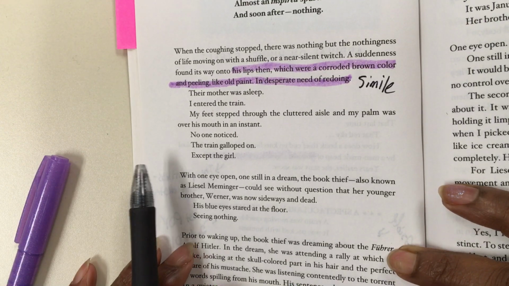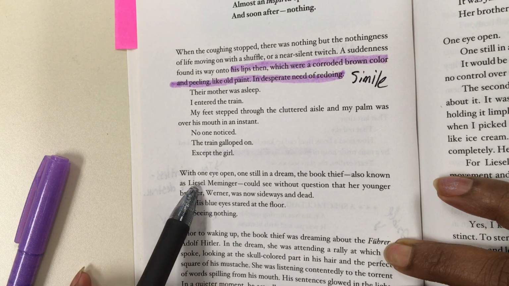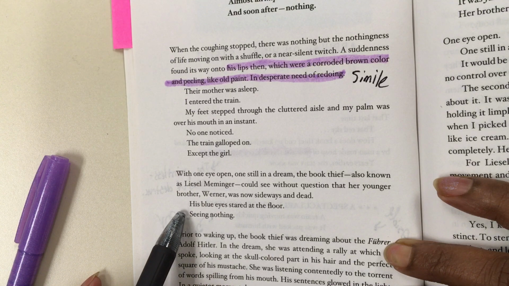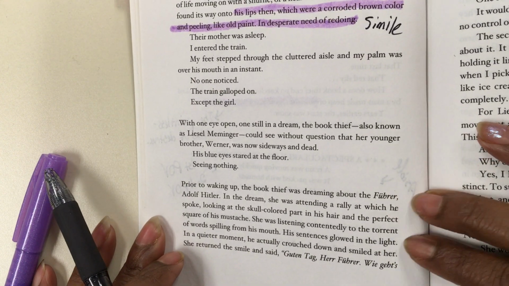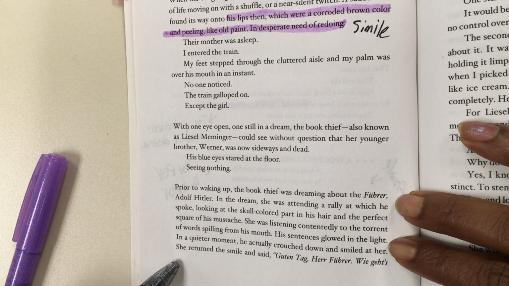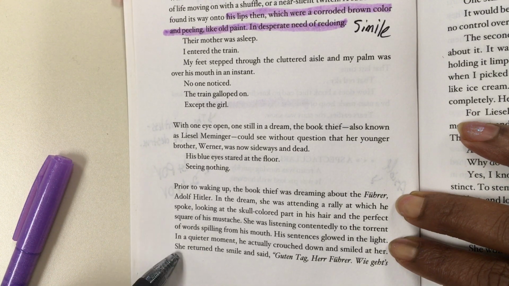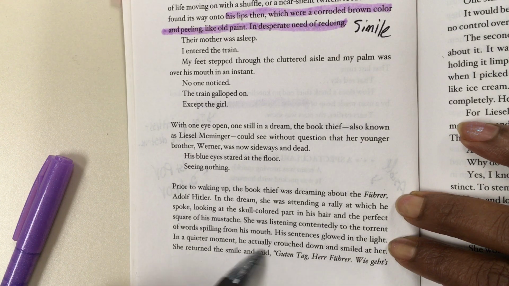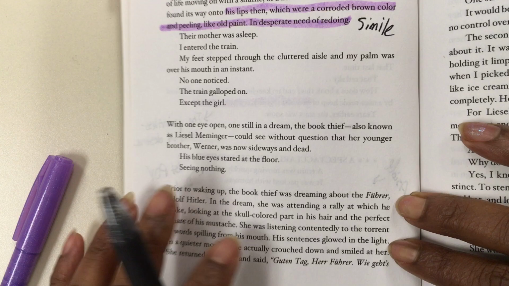With one eye open, one still in a dream, the book thief, also known as Liesel Memminger, so here's our character's name, could see without question that her younger brother Werner was now sideways and dead. His blue eyes stared at the floor, seeing nothing. Here he describes the dream that Liesel had been having right before she woke up and found her brother. She was having this dream of being at a rally where the Führer was speaking, that he bent down to her and spoke to her, and she spoke to him, basically, "Hello, Herr Führer, how are you?"